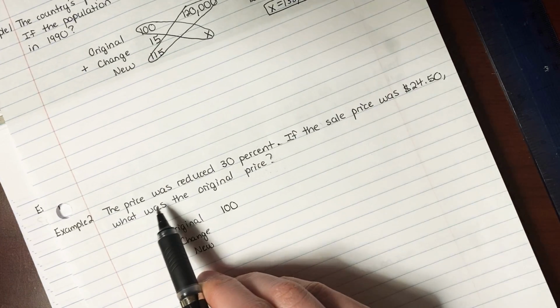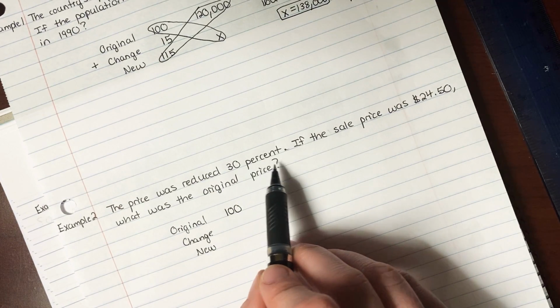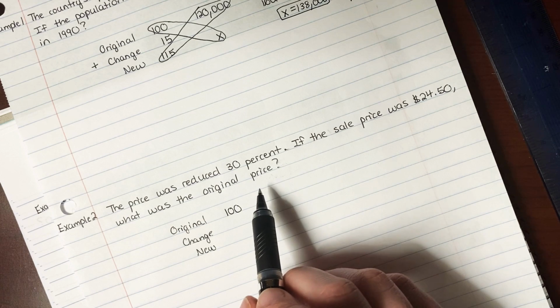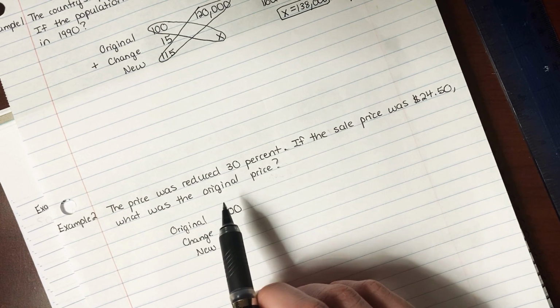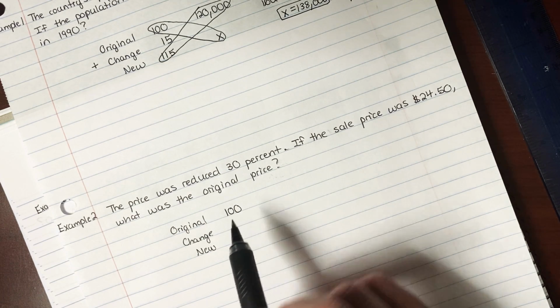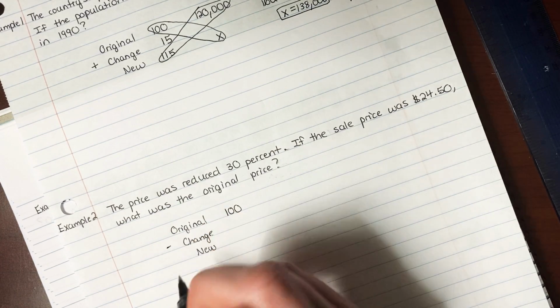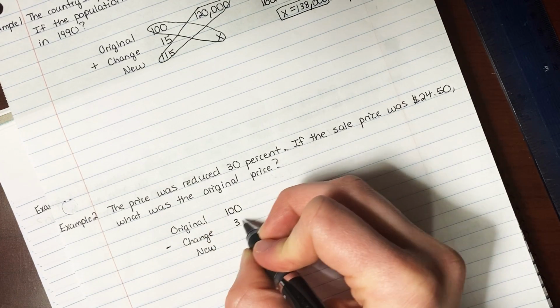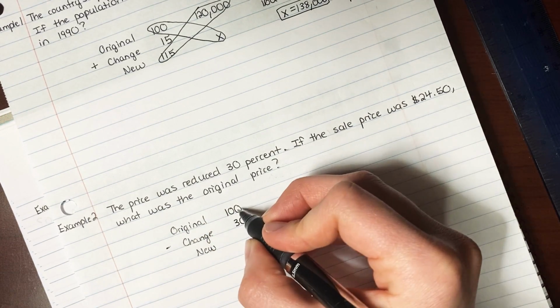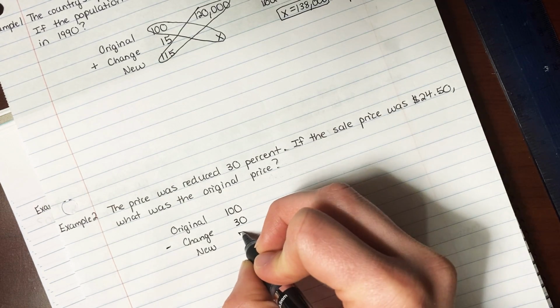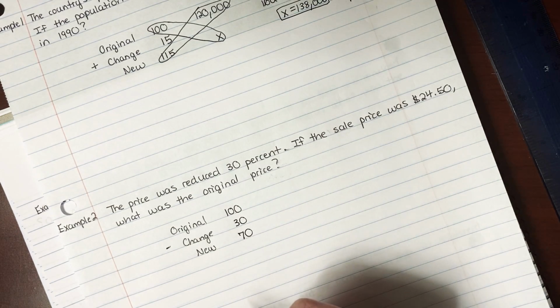Now the change here, it says the price was reduced 30%. If we're reducing, are we adding or subtracting? We're subtracting, right? We're getting smaller, so our change here is going to be subtraction. And our change is 30%. So if we have 100 and we reduce it by 30, then our new percent is going to be 70%.